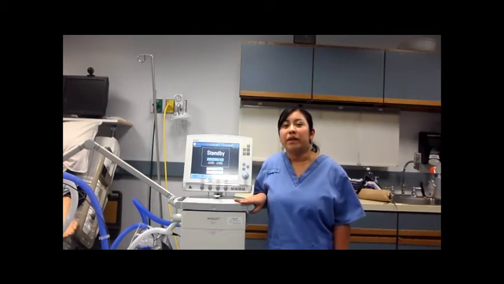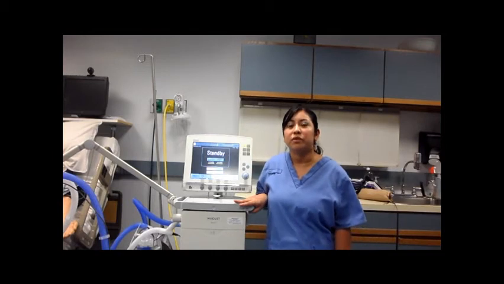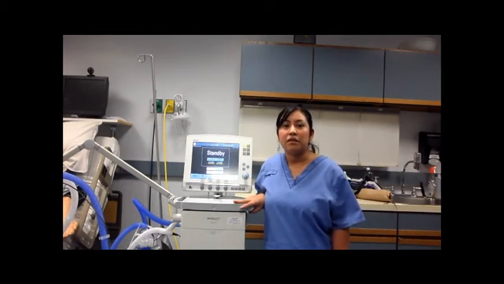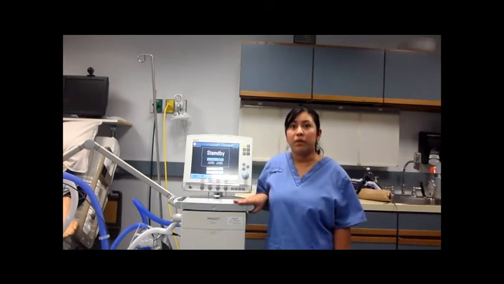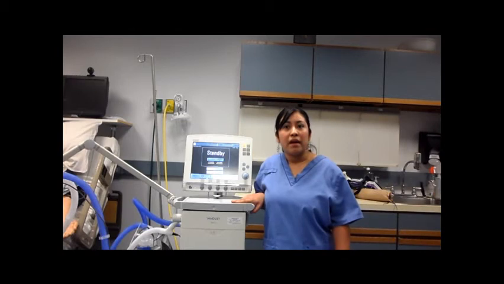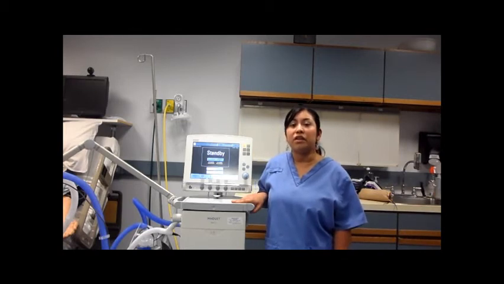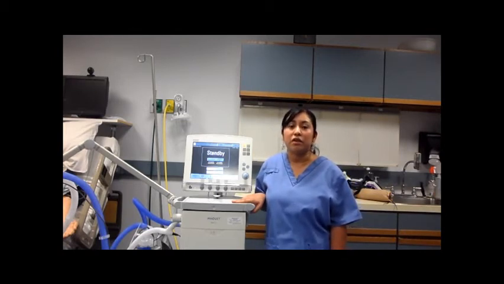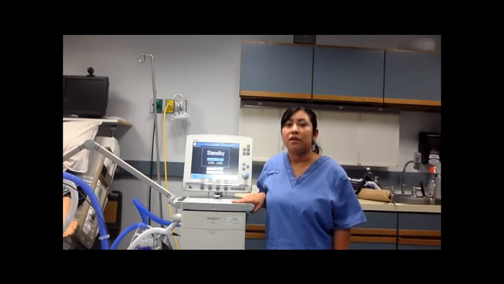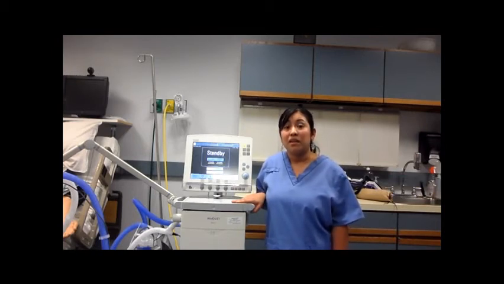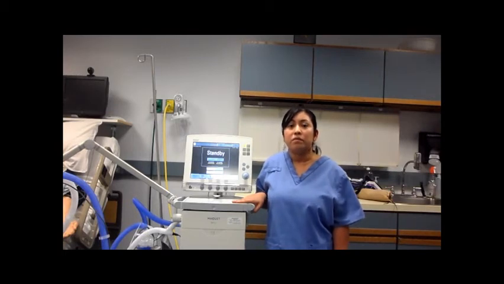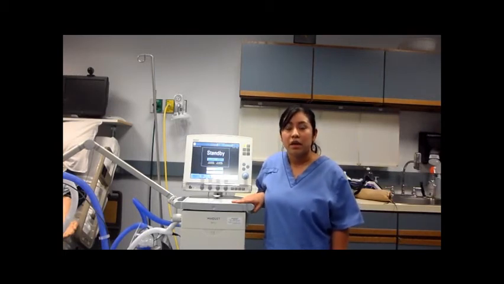We don't want to set our patients up for failure, so we also have to look for things that will indicate to us that our patients are not doing well in this weaning mode. We also have to look for high peak pressures. If they are increasing, there is something changing in their lung characteristics, whether it is decreasing compliance or increasing resistance. So we can probably suction, or we can administer a bronchodilator.